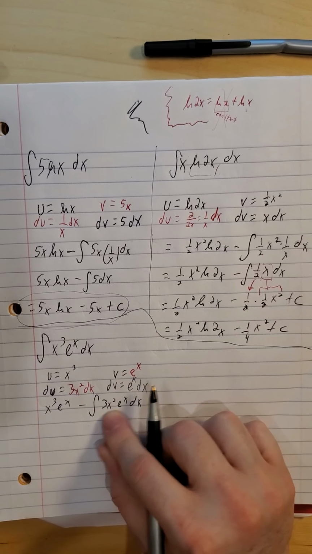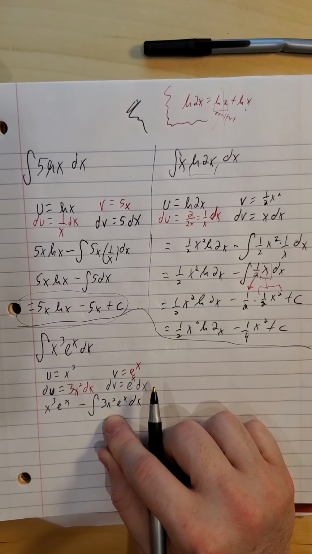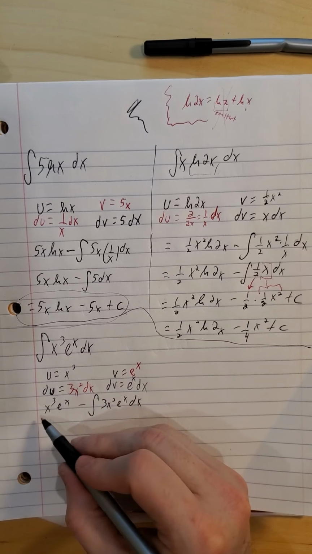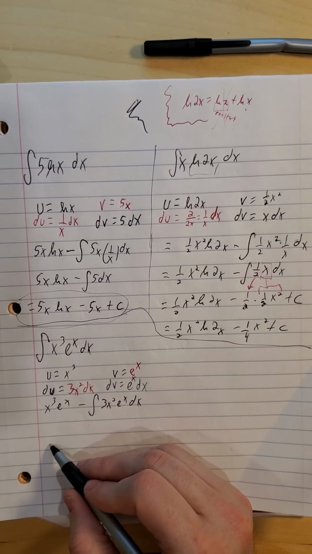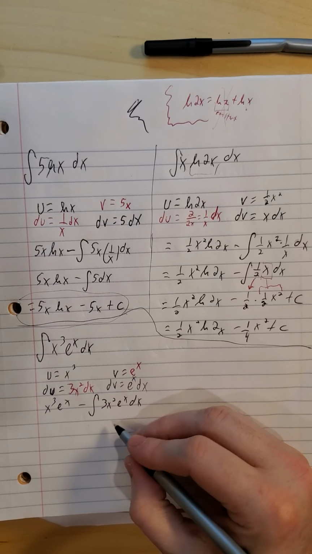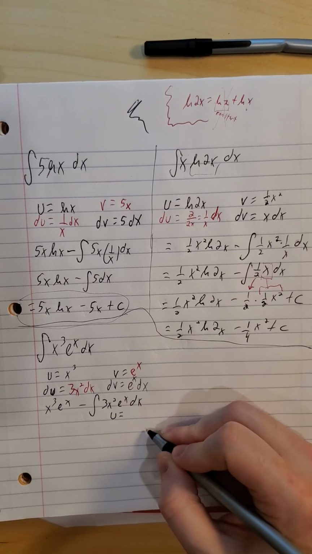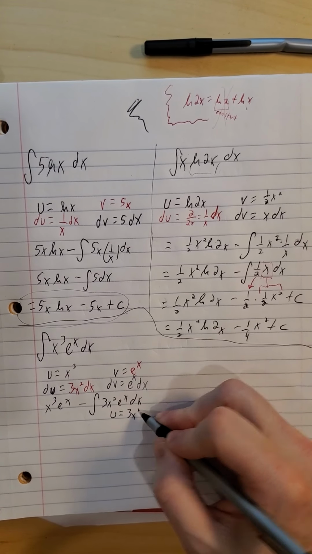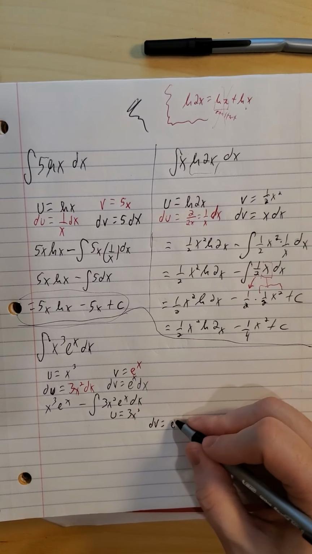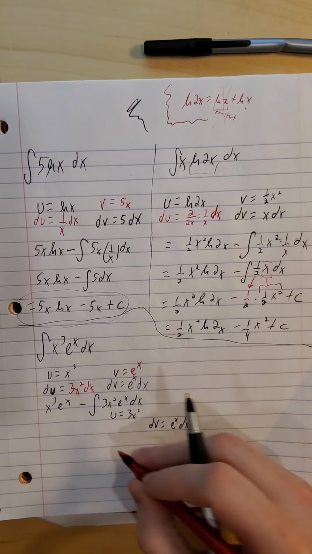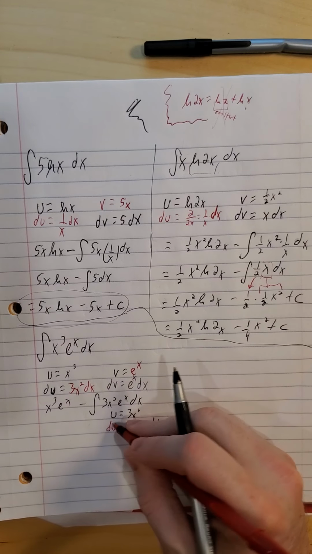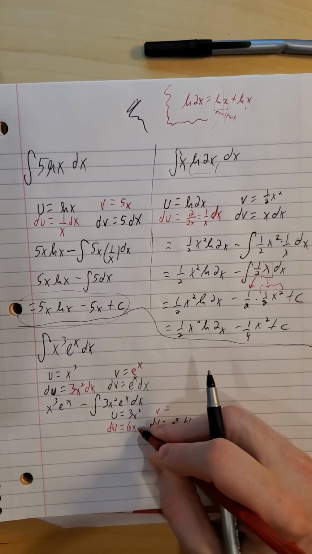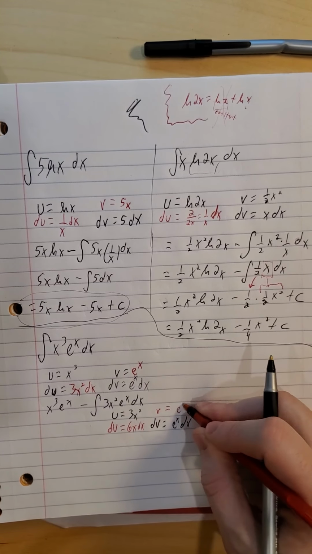This one I can't do with one single round of u substitution. I'll need integration by parts again. So this much is just sort of along for the ride. We're going to keep it on each step. And then we'll do another little mini problem setting up our u and our dv again. So our u will be the polynomial part 3x squared, dv will be e to the x times dx, and then we'll find our new du again and our new v again. So du would be 6x times dx, v would be e to the x still.